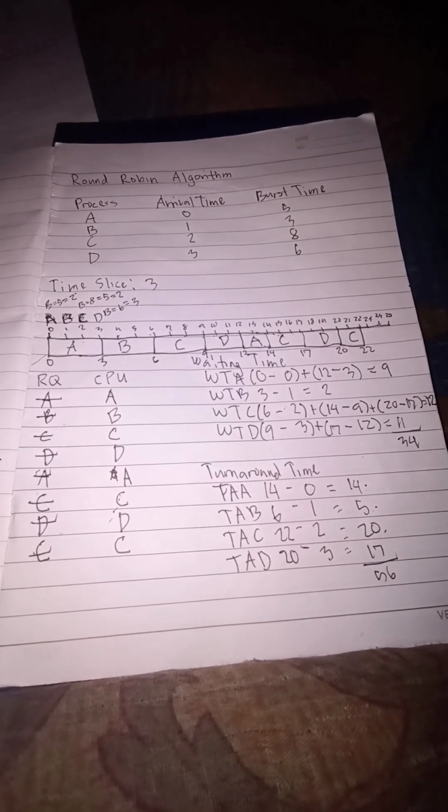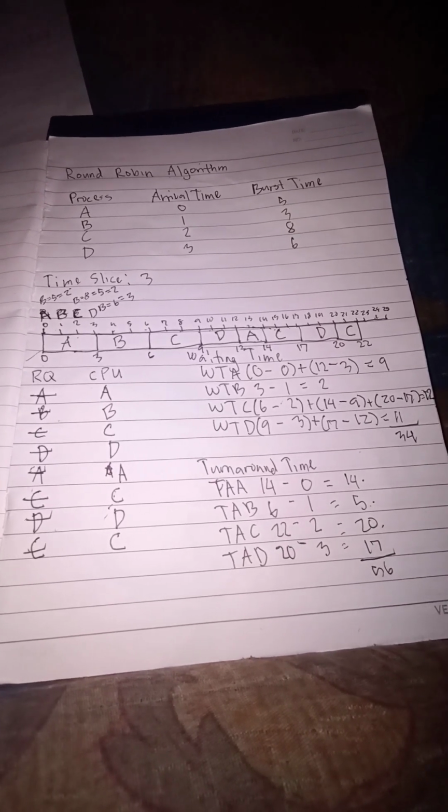That's how you use the round robin algorithm in CPU scheduling. That's all. Thank you.